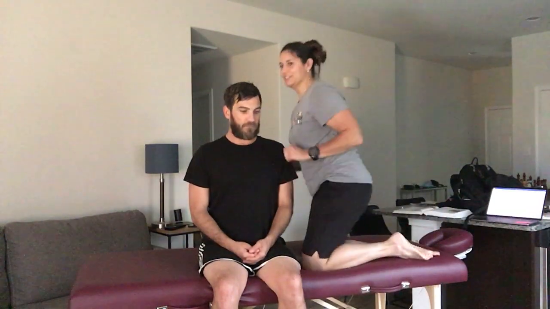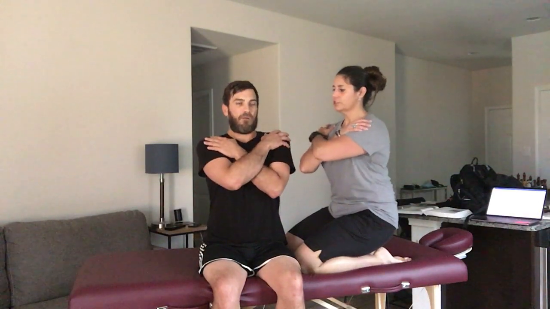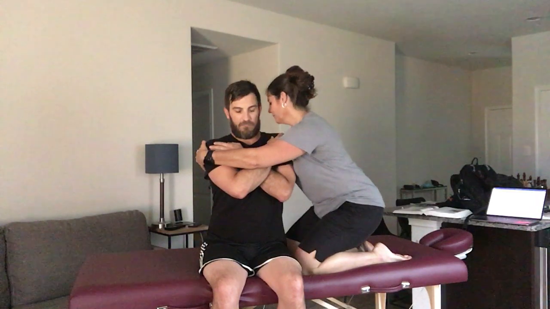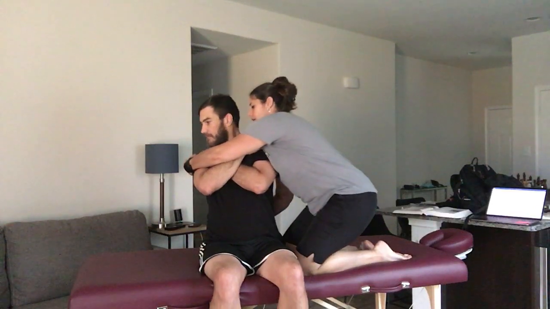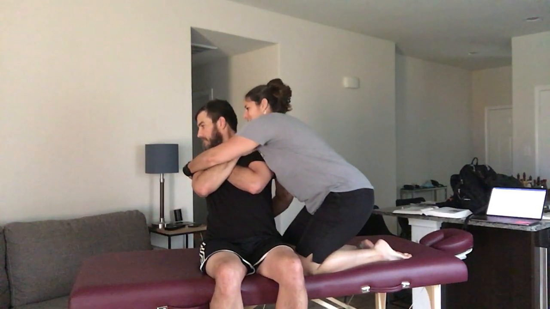And so for this test, and this is how I have to fix for this test, you have your patient sit up nice and tall, and then you're going to put your hand in the small of their back and ask them to cross their arms across their chest. And then you're going to hug them basically into your body, put pressure on the small of their back, and then rotate them and extend them away from you. And they need to be relaxed.